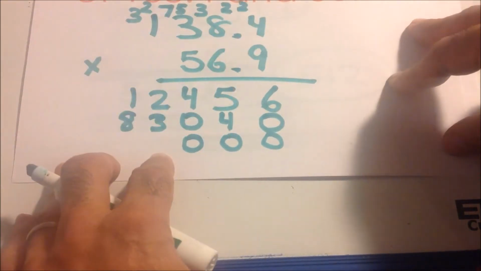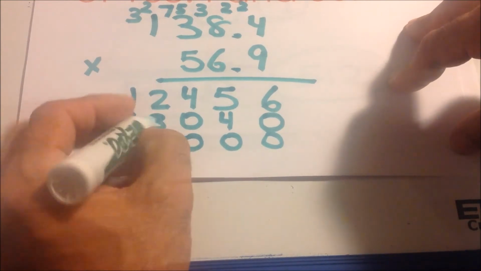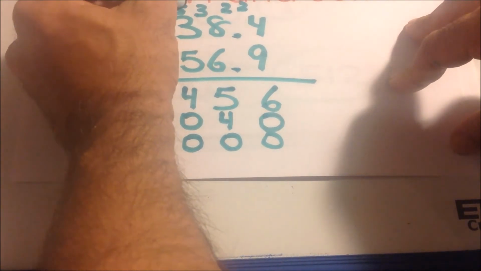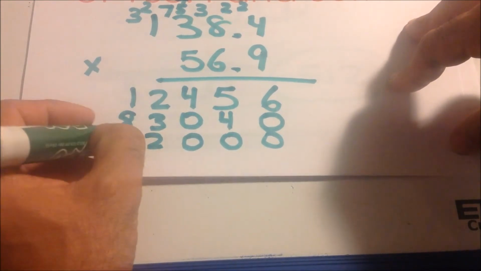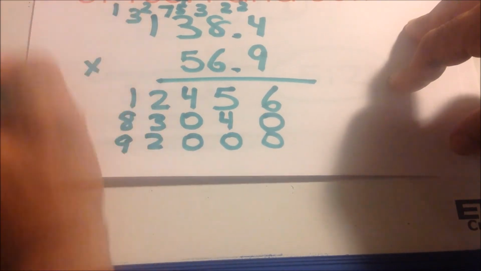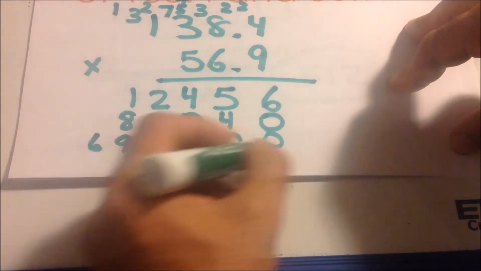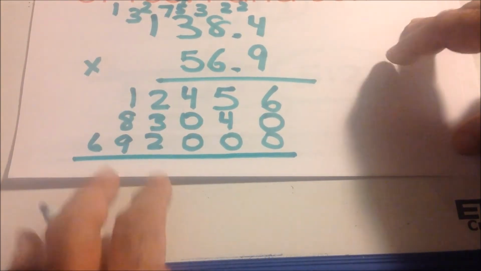Okay, so 5 times 4 is 20. Bring the 2 up. 5 times 8 is 40, plus 2 is 42. 5 times 3 is 15, plus 4 is 19. And 5 times 1 is 5, plus 1 is 6. We have this giant number over here.